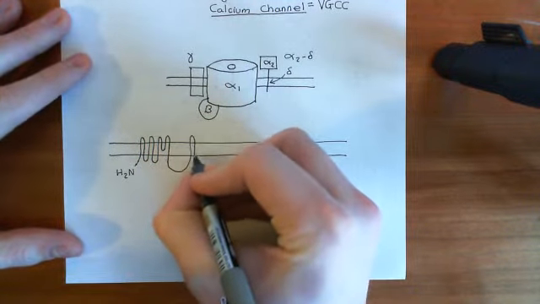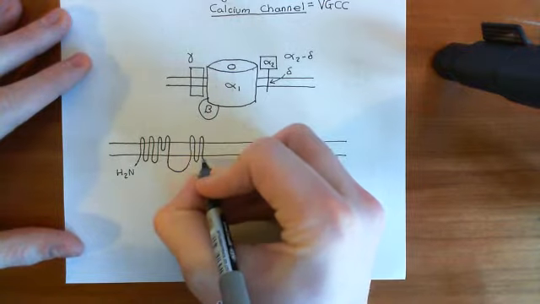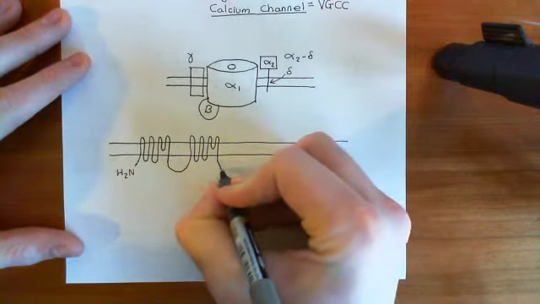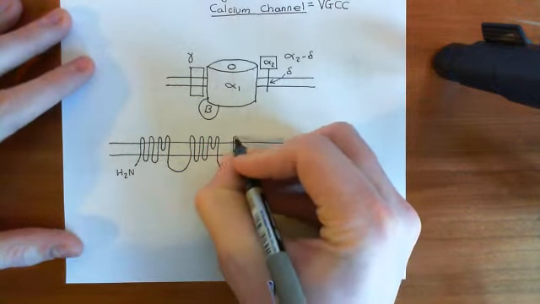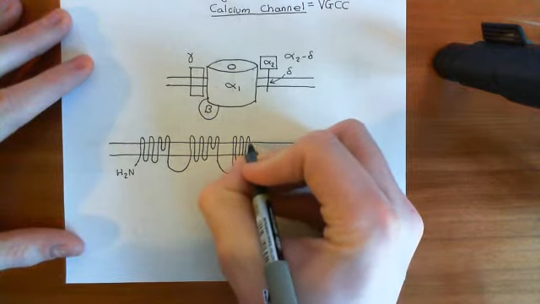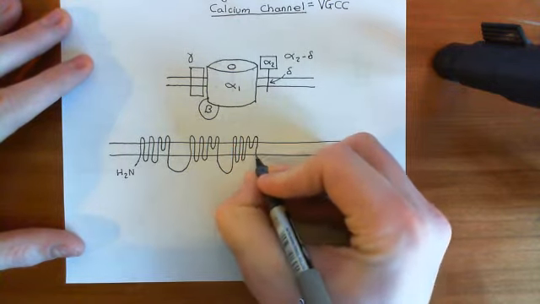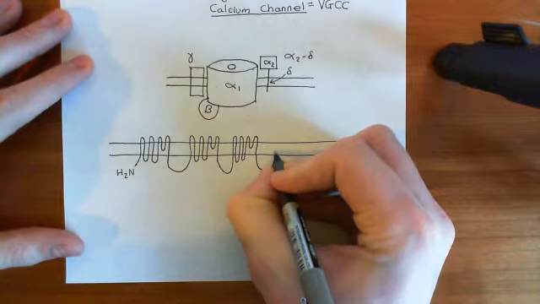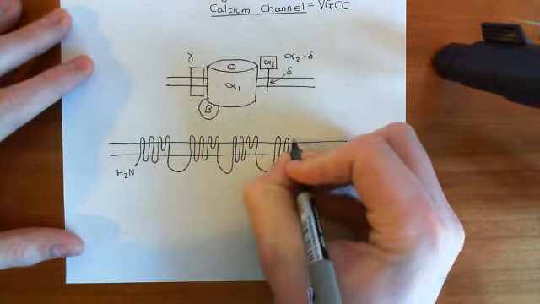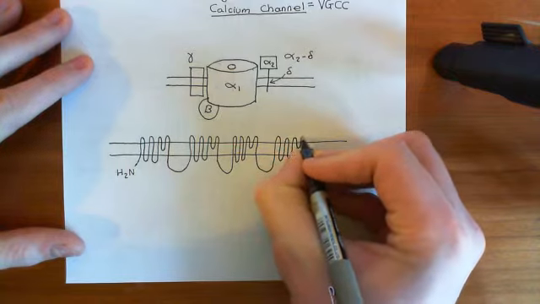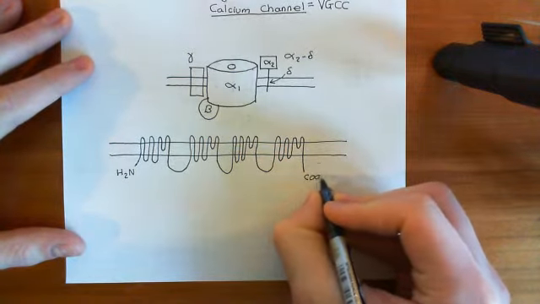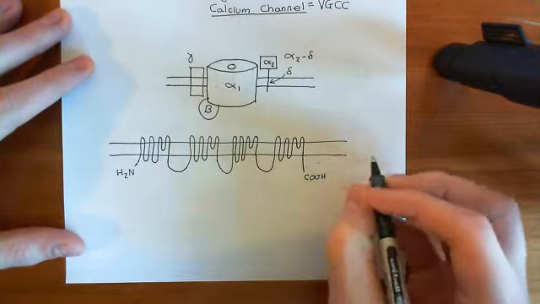Okay, so again, here's another repeat of it. 5 membrane spanning alpha helices, a p-loop, and then the 6th membrane spanning alpha helix. Then a loop, then another repeat of it. Okay, 5 membrane spanning alpha helices, a p-loop, and a 6th membrane spanning alpha helix. Then at the final repeat of this, we have 5 membrane spanning alpha helices, a p-loop, and then a 6th membrane spanning alpha helix. And then we have the carboxylic acid tail down here.